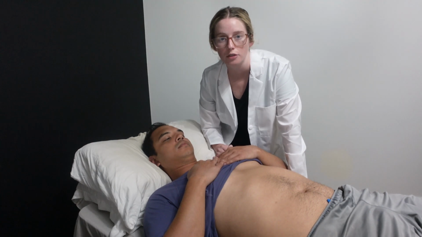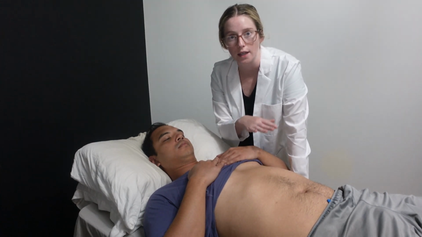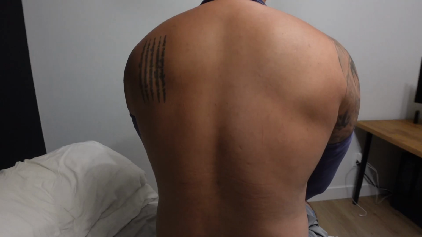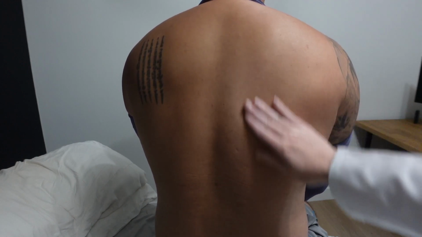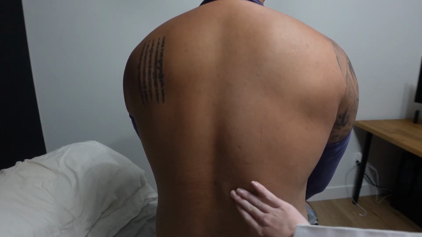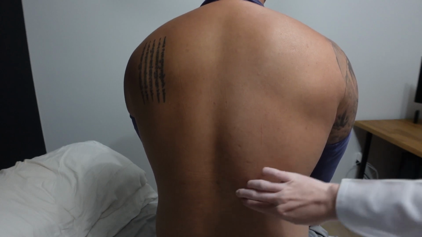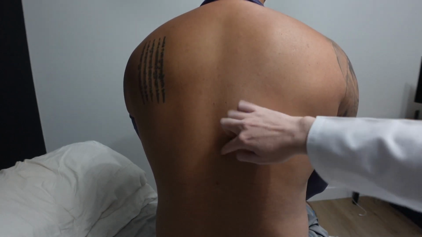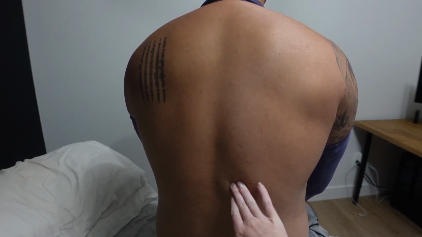The next thing I'm going to do is check for CVA tenderness. So to do this, I'm going to have the patient sit up so I have access to their back. Okay, so CVA tenderness indicates that there's a possible kidney infection. So the way that we're going to test for this is to find the last rib posteriorly. So you can kind of just feel around for that. And then between the spine and this rib, because the rib kind of curves, so between that, is where the kidney is located.